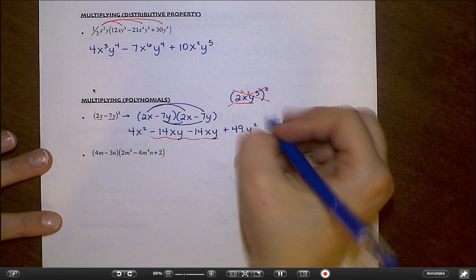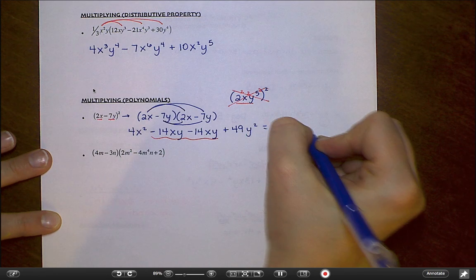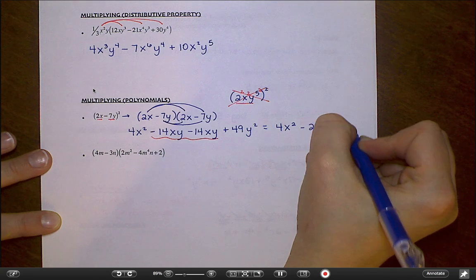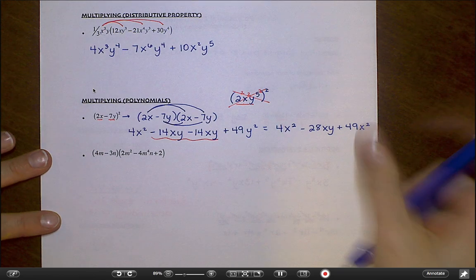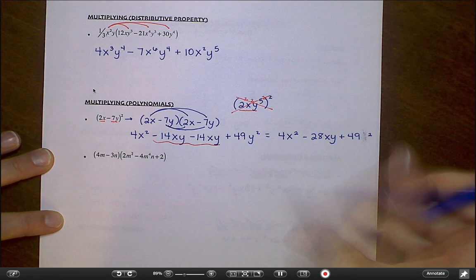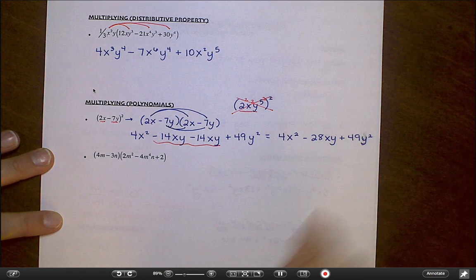So my final answer would be 4x squared minus 28xy plus 49x squared. Nope, sorry, not x squared. That last one's a y squared. If it were an x squared, I could combine it, but it's not. It's a y. So that's just as far as my answer can go.